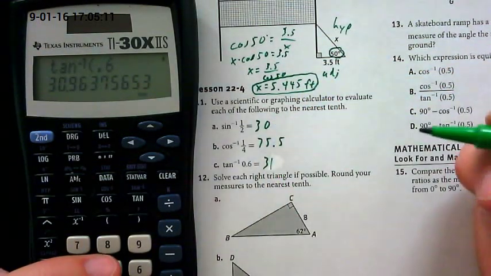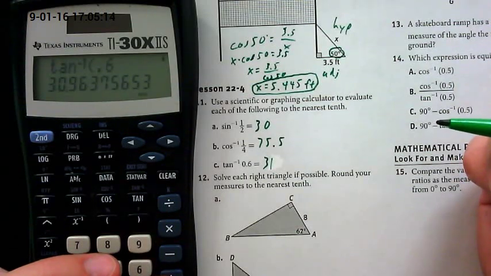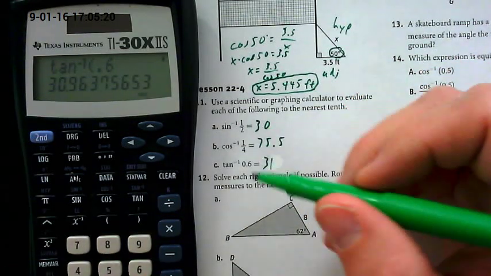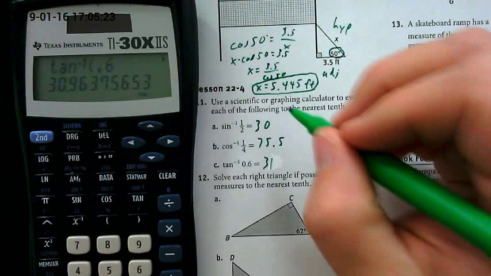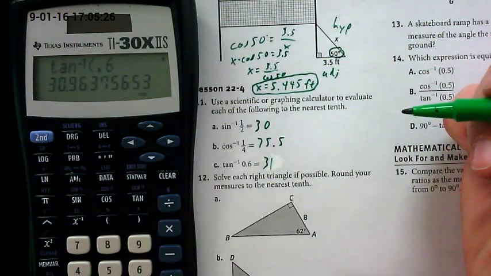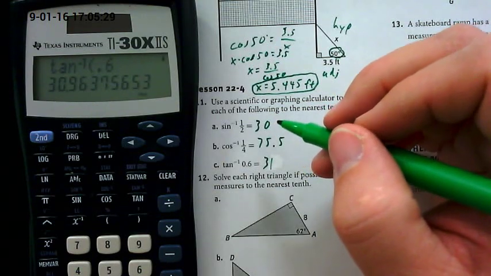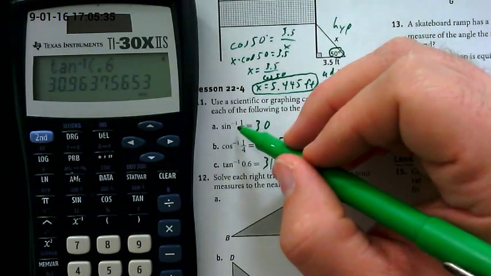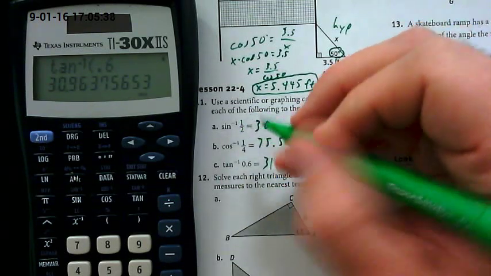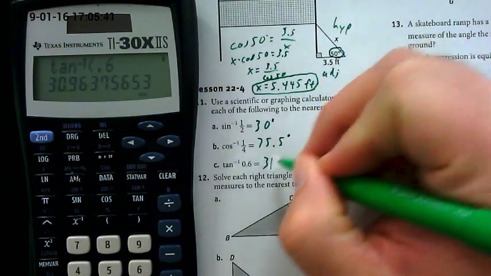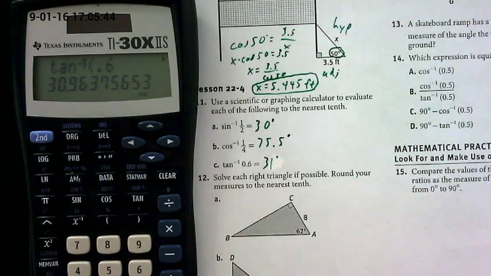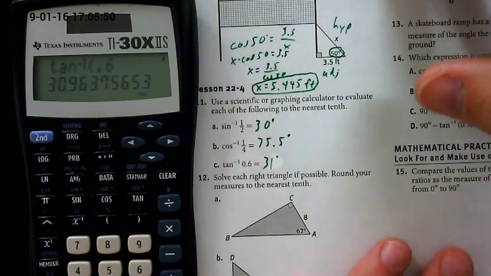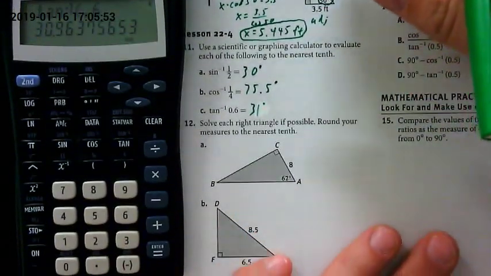Again, all these values are what we just found. They're inverses, so if we do the inverse, it's because we're solving for an angle. So on these, this is where you need to make sure you put a degree symbol, because these are angles in degrees. Again, when you do the inverse, you're finding a degree.